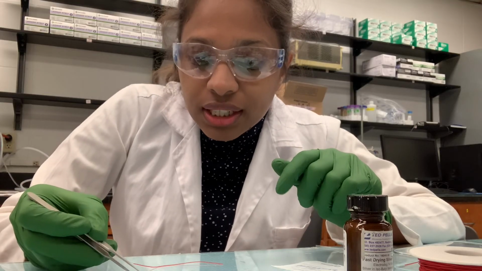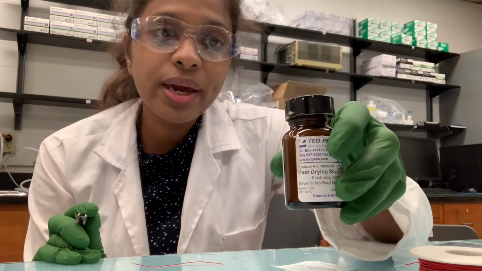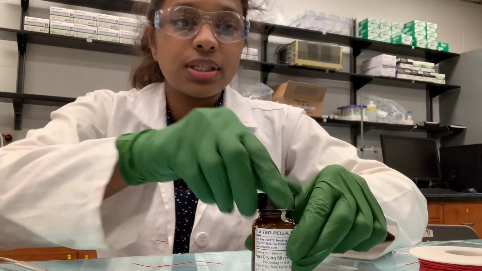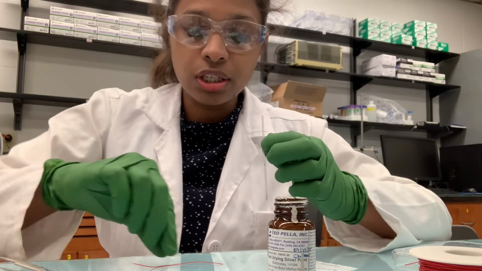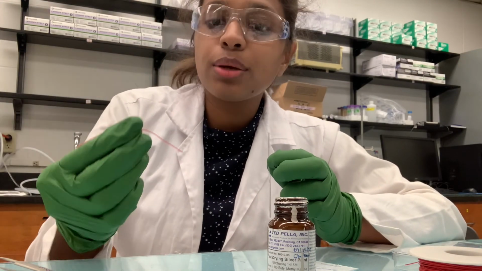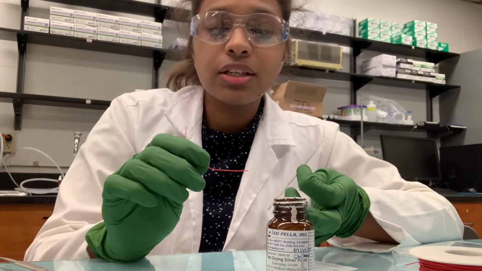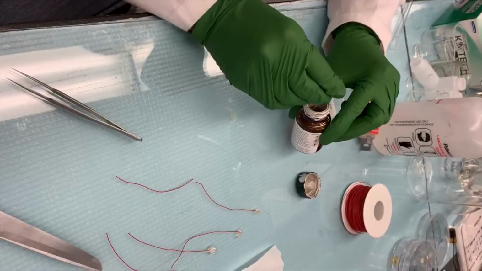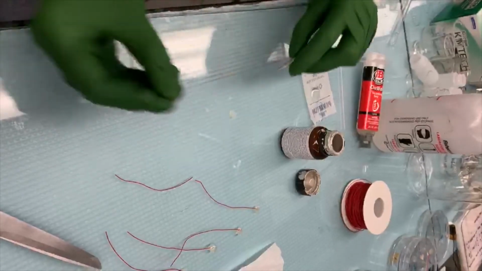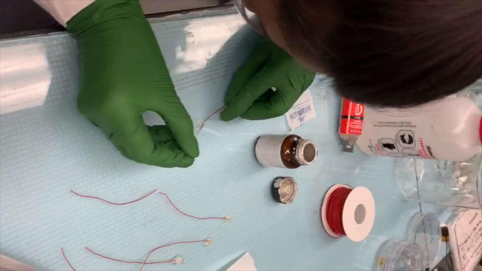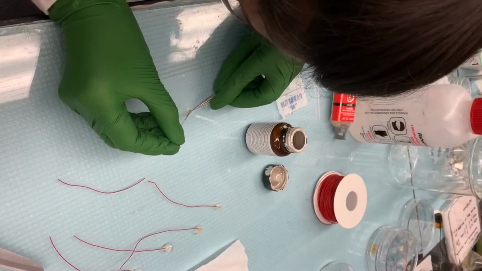To make an electrical connection, I'm using this silver paint. So I'm going to use this silver paint to make an electrical connection to these carbon nanotube fibers using the silver paint and this wire. So Chetney is going to take a little bit of silver paint and apply it to the back of the CNTs embedded in the polymer.